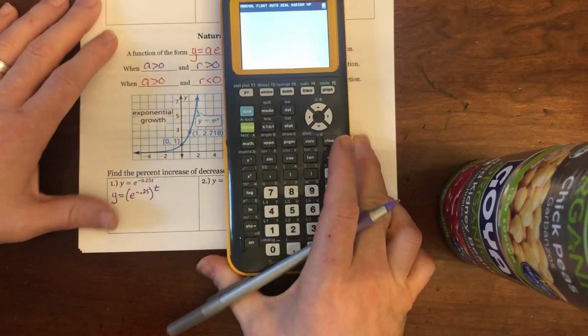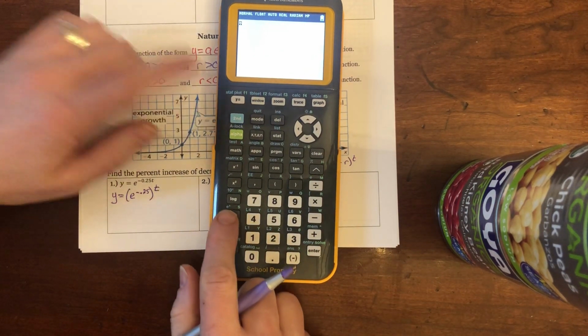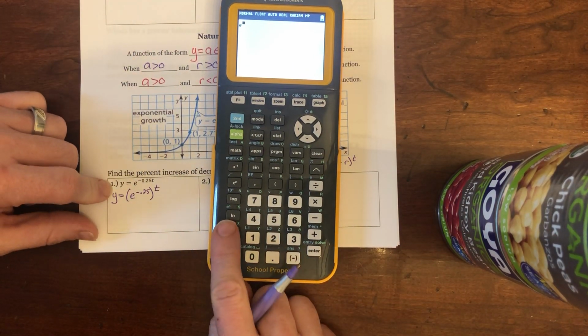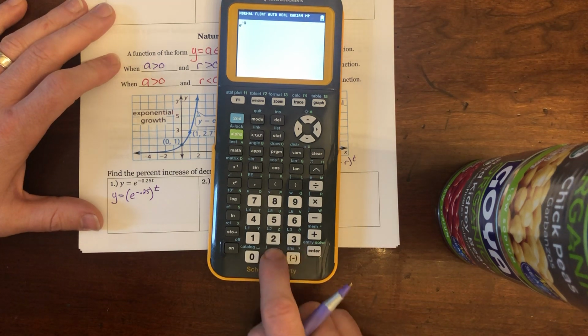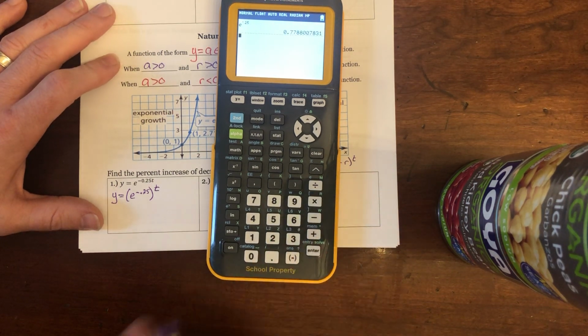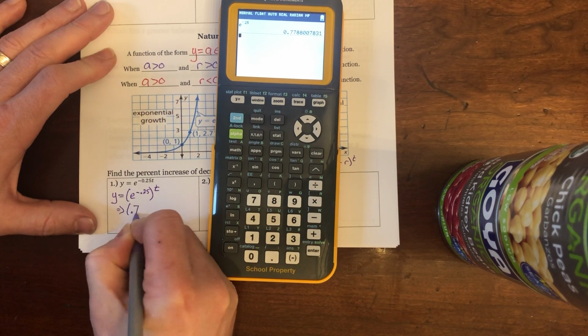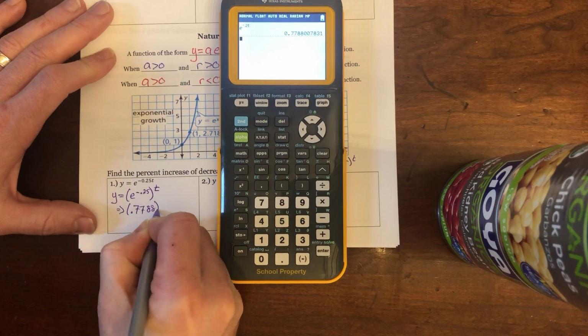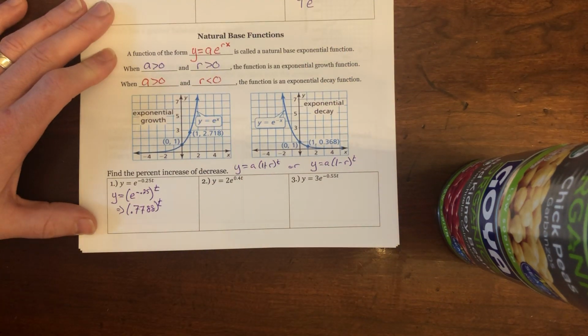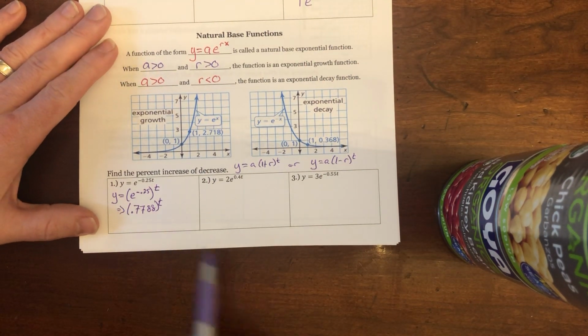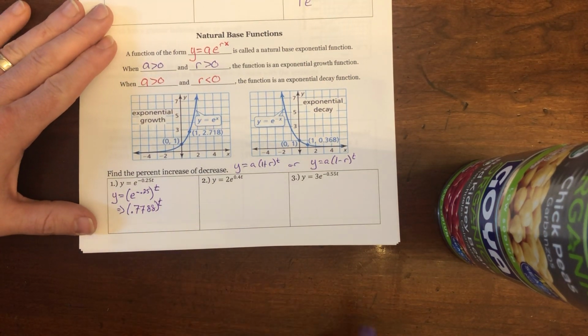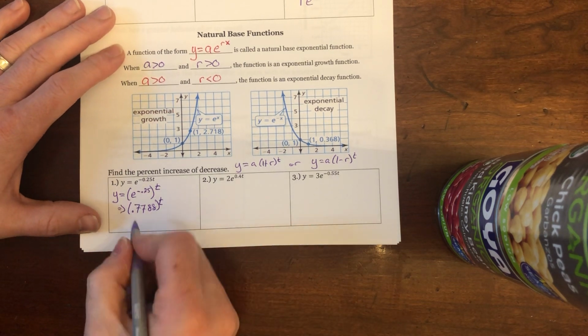If we do that on our calculator, I would say second, that e function, second ln, negative 0.25, and that's going to give me 0.7788, all to the t. When we think about that, this number in here is less than 1, so we know it's going to be a decrease.